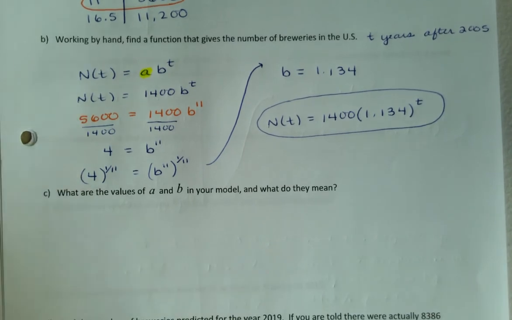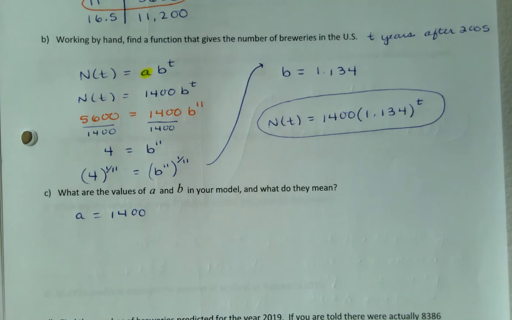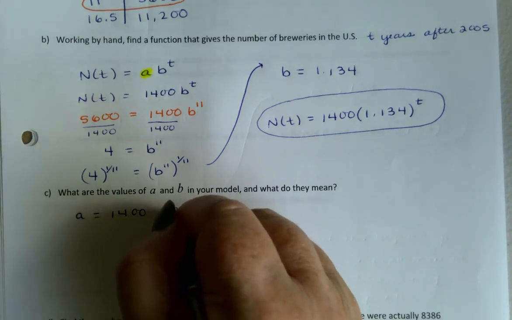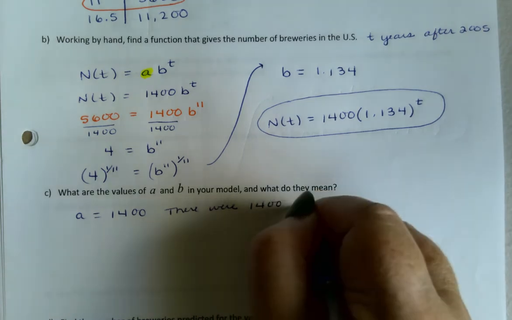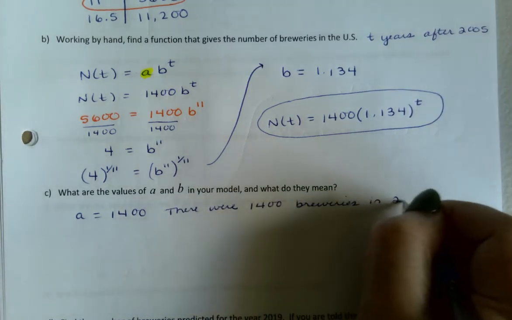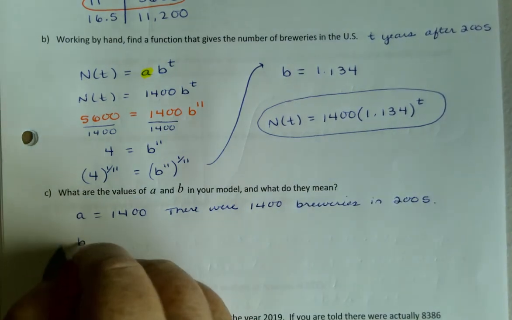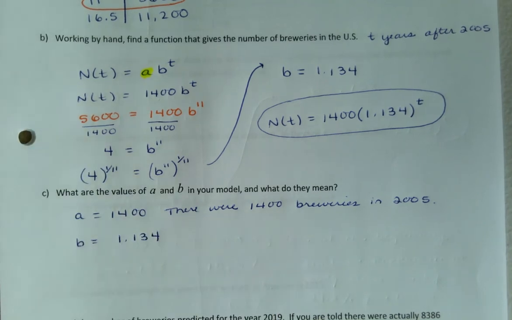All right, the A and the B. The A, the 1,400, again, that was just the number of breweries at the beginning, which for us is in the year 2005. And the B is 1.134. Again, I'm going to treat this just like I have the last couple of times.